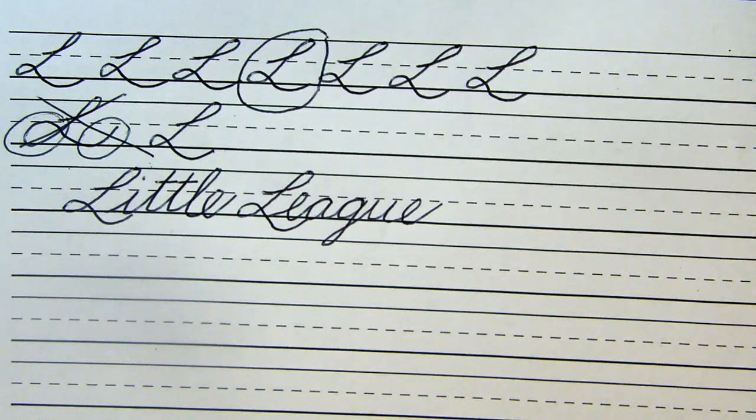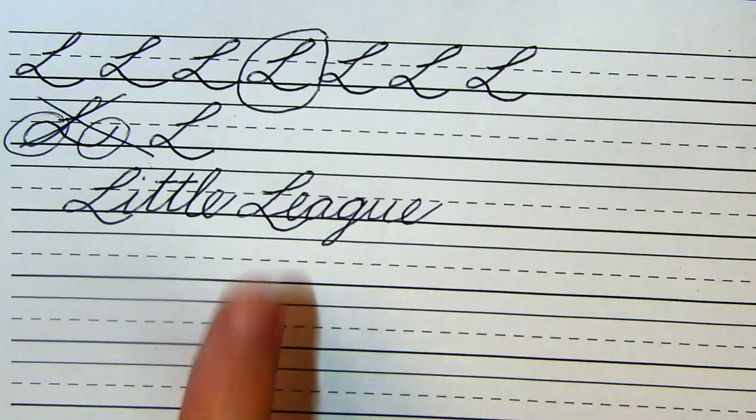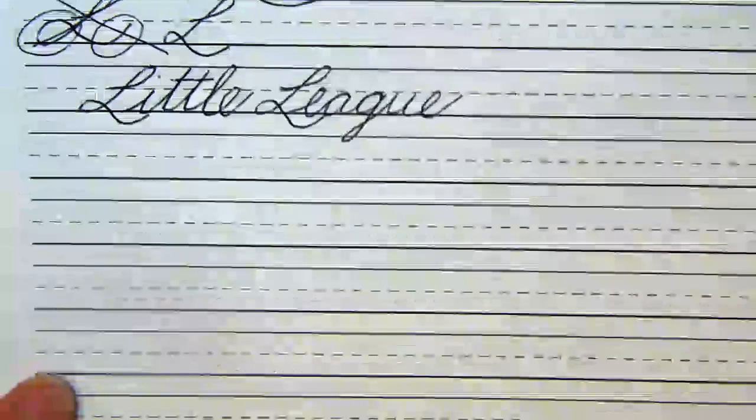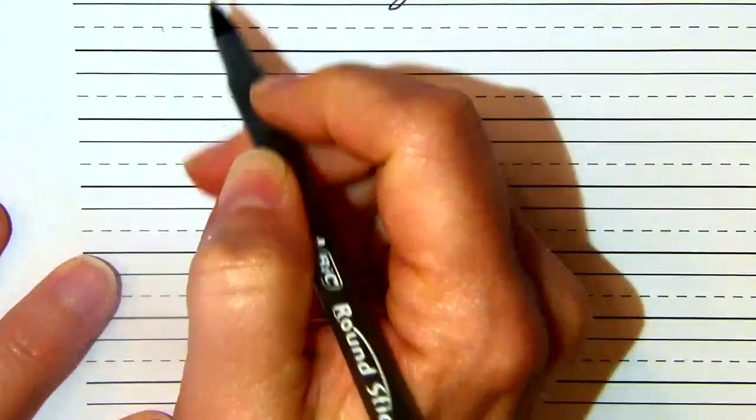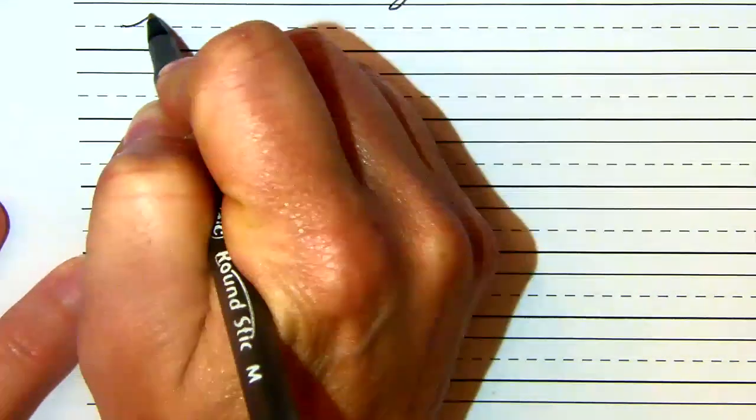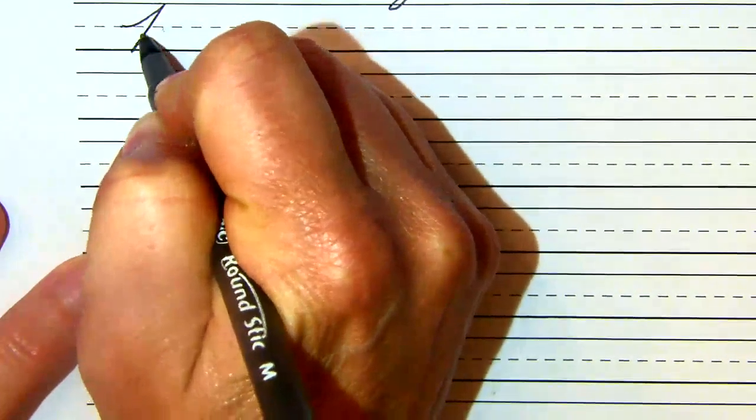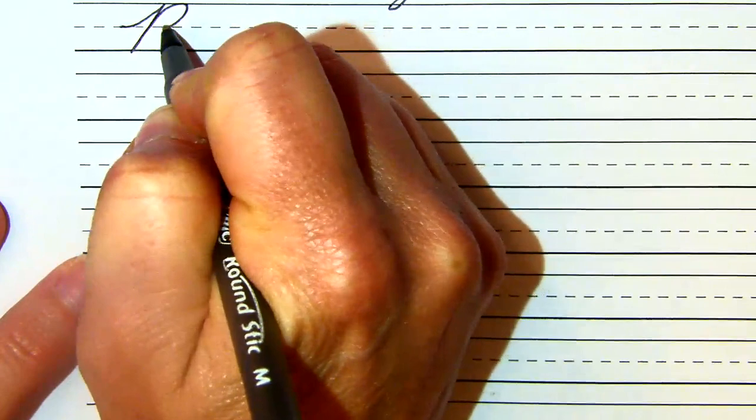Okay, let's move on to P. Like I said, P is pretty straightforward. It's not an undercurve loop letter though. It's an undercurve slant letter. Watch again. It starts at the midline, and that's why the lines now are going to be important. Undercurve, pull back, retrace your steps, and give it a belly that sits right at the midline, and then you stop. You pick your pencil up.